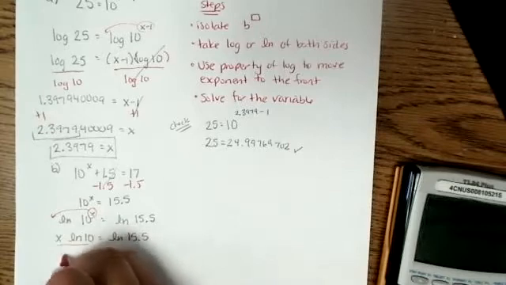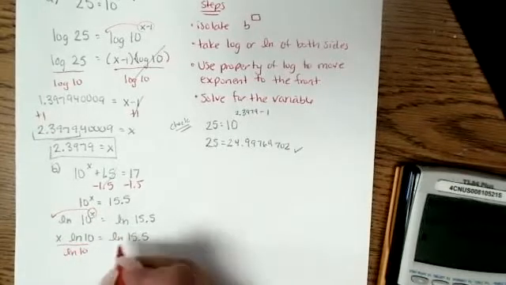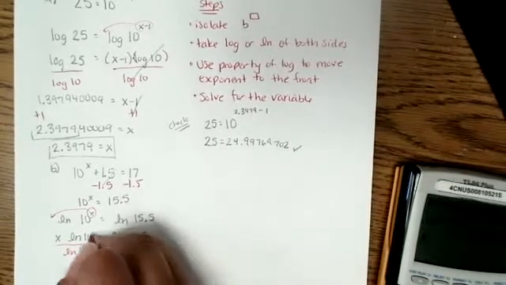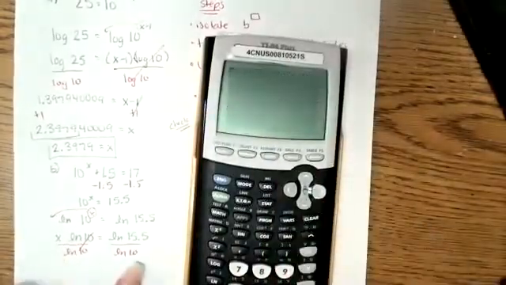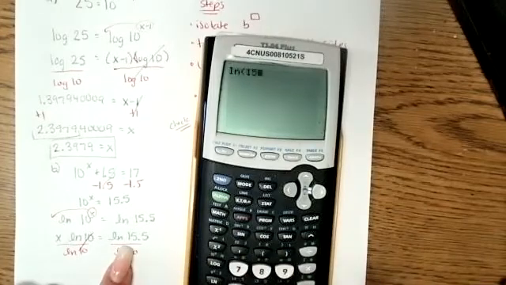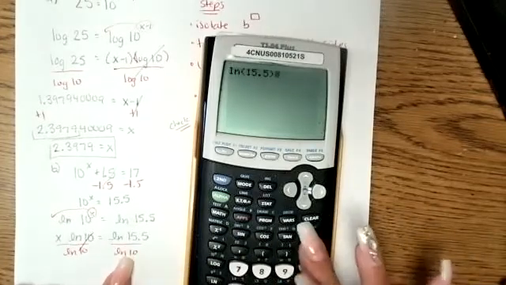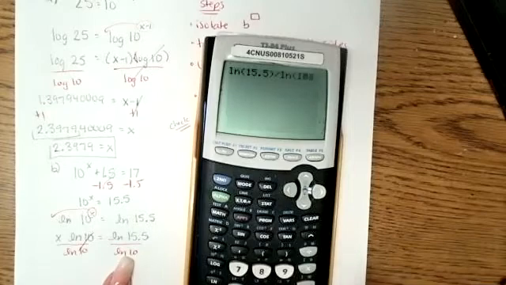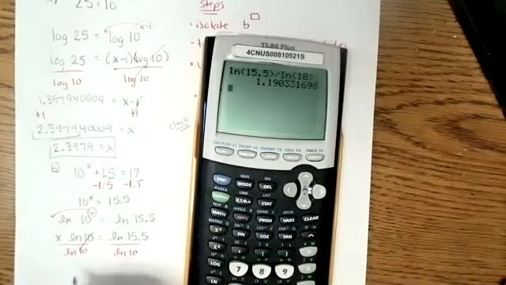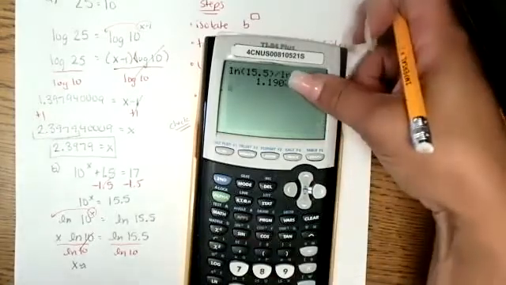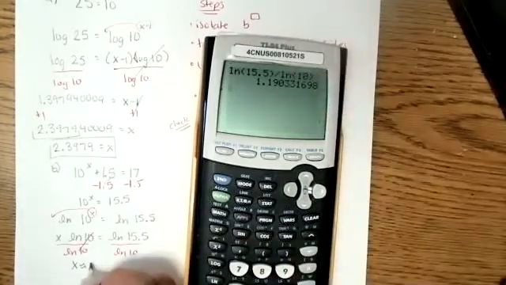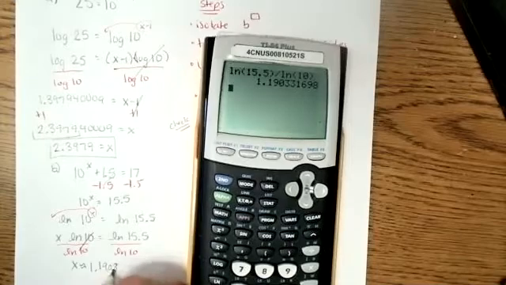Then I'm going to go ahead and divide both sides by natural log of 10 because you are solving for x. So I have natural log of 15.5. I'm going to close my parenthesis, divide that by the log of 10. So x is going to equal, now I'm going to go to 4 decimal places, so I'm going to stop right there. 1.1903.